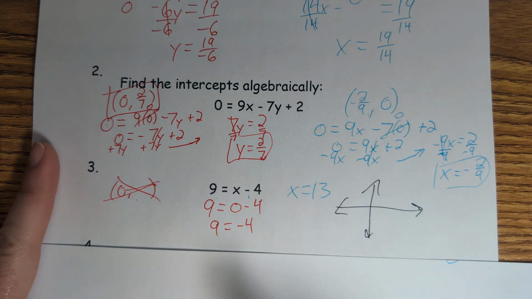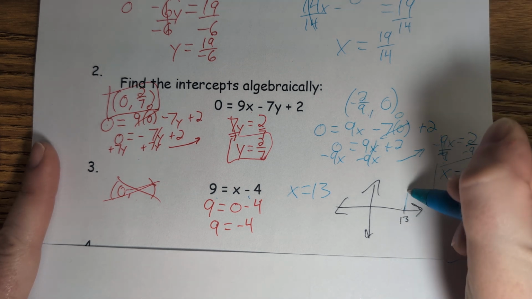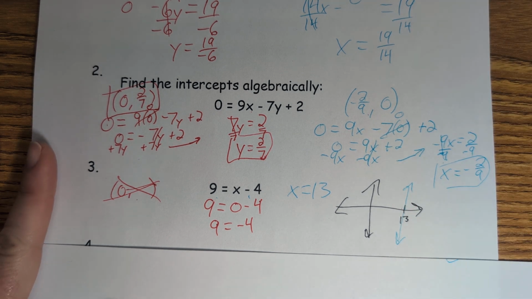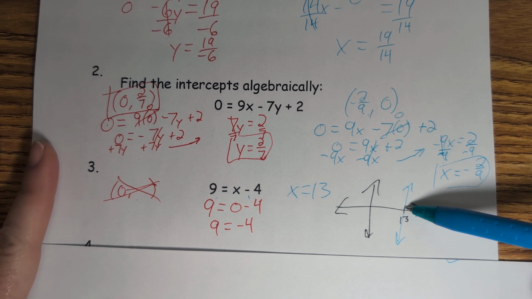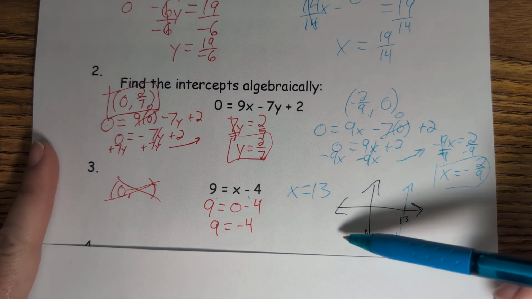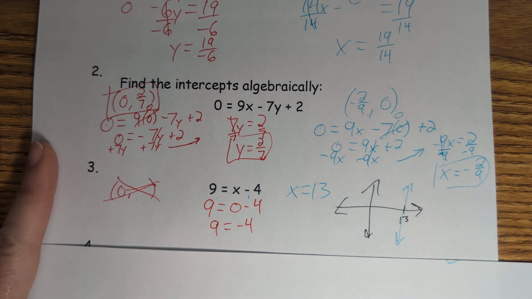That's what I get if I solve for x, which means I would come over here to where the x is 13, and my line looks something like this. It does have an x-intercept. No matter what y is, x is always 13. So the x-intercept is at x equals 13. It never crosses the y-axis, which is why there's not a y-intercept.